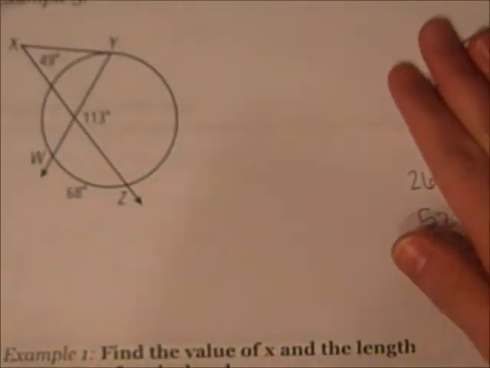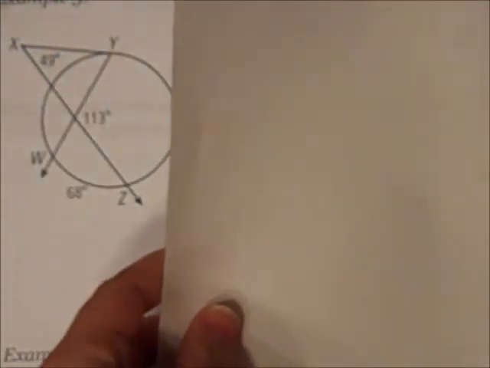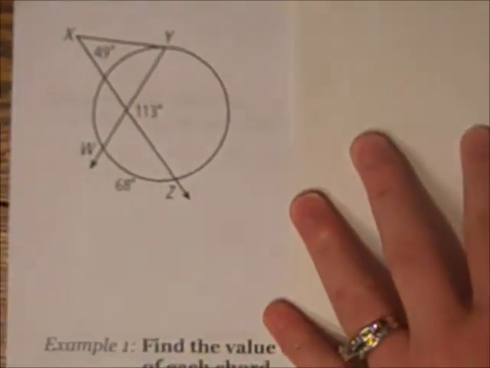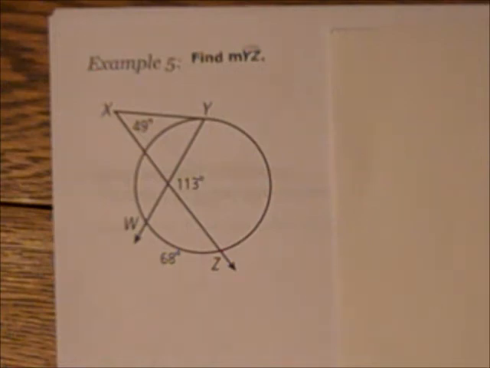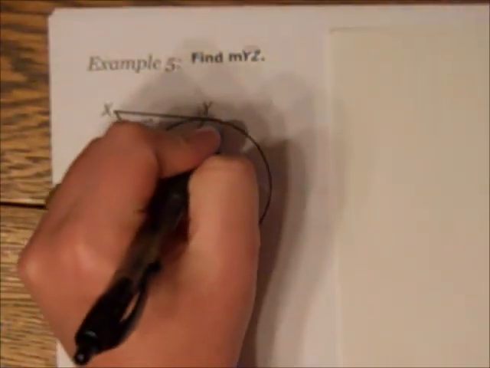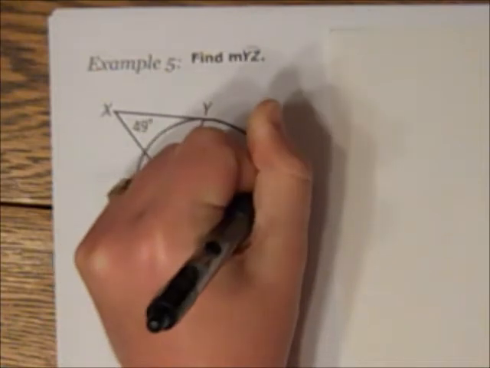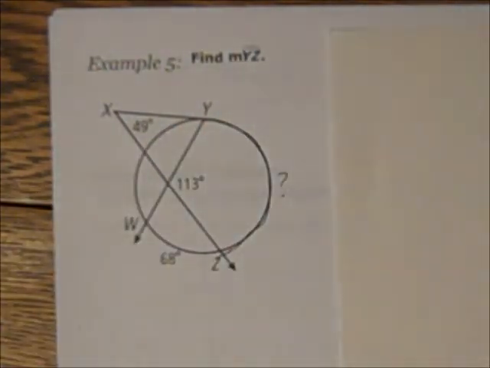Alright, the last two, I guess. Example 5 is when we're going to start using these together instead of just one at a time. So let's see what we have going on here. Oh my goodness. Okay. Find the measure of arc YZ is what I'm after here.